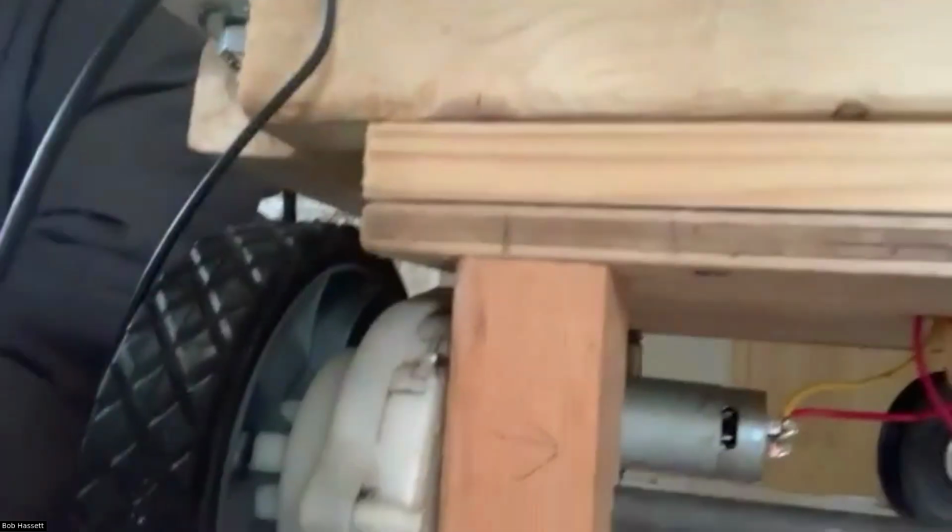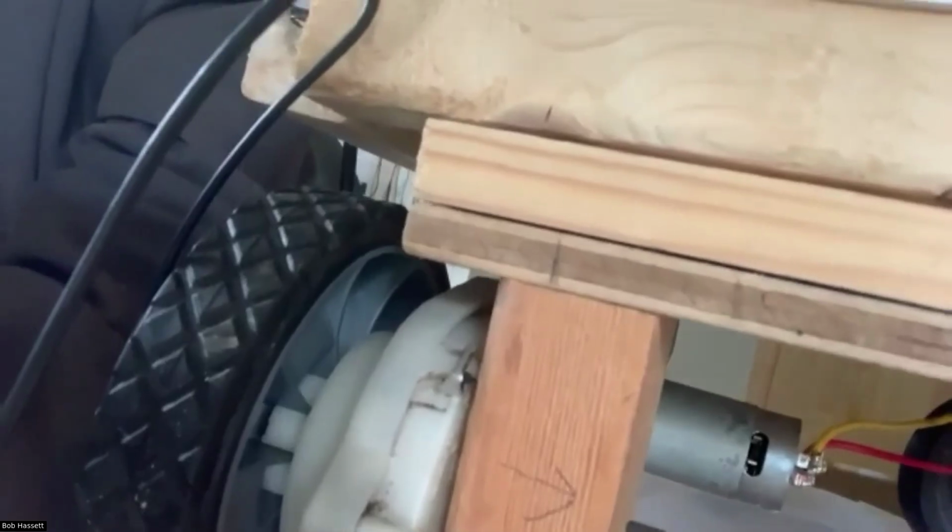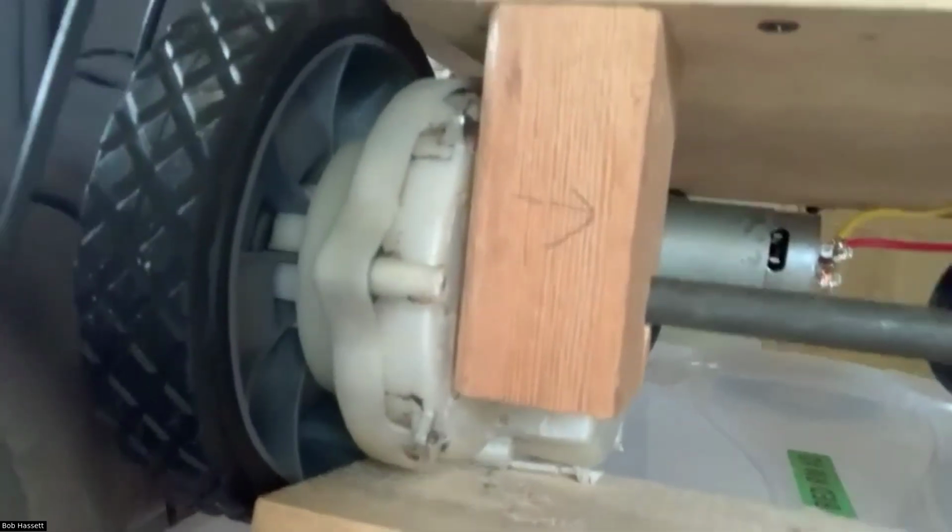Let's see. Oh, I've got to really get. So there's the Barbie motor underneath. Yeah, there it is. That's at the front end.